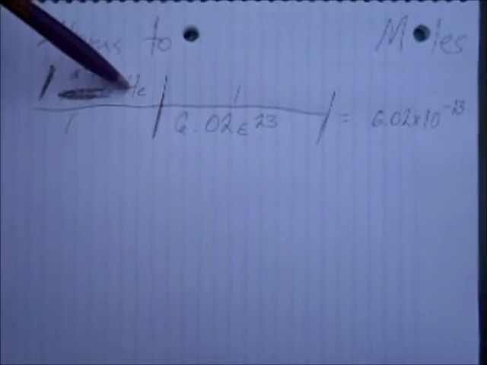So in this example, we're going to go from atoms to moles. We're going to start off with 1 million atoms of helium. It doesn't matter which atom you pick because the constant remains the same no matter which number you go with. It always goes back to this number, 6.02 times e to the 23rd, which is the constant for moles.